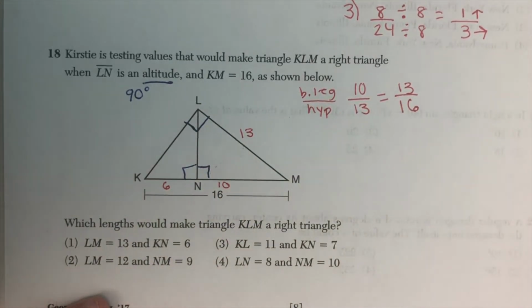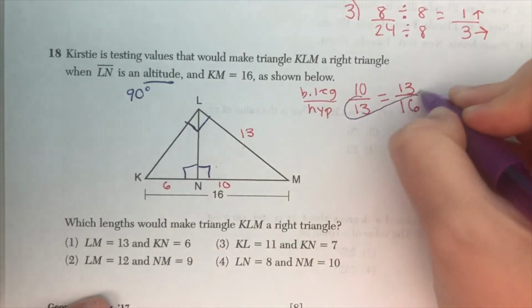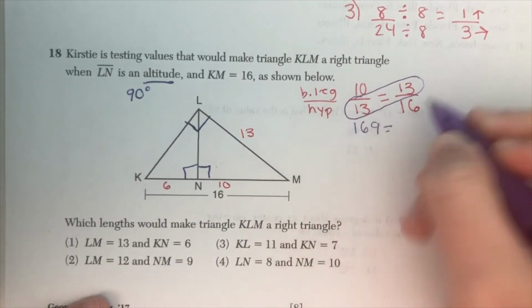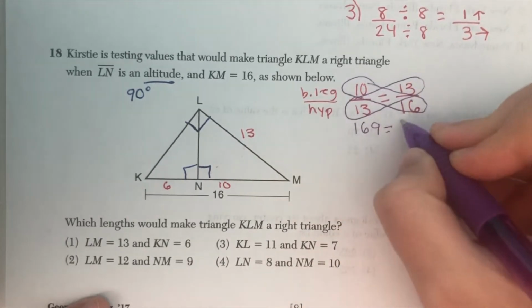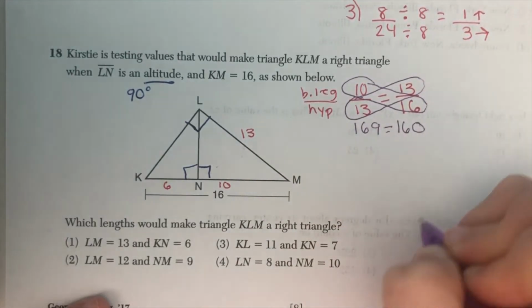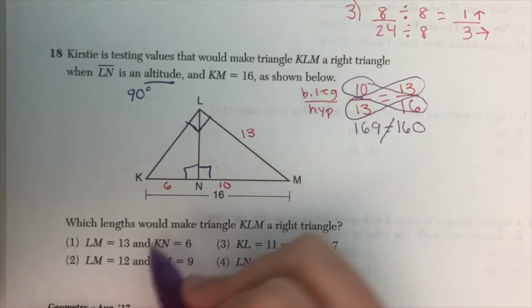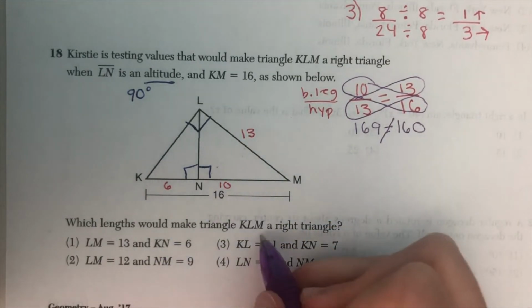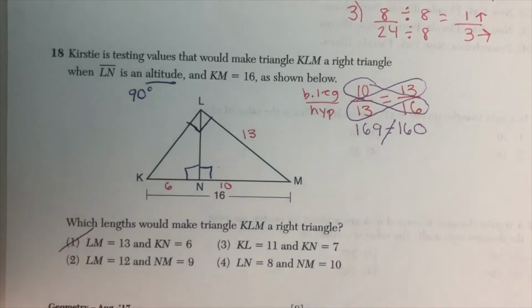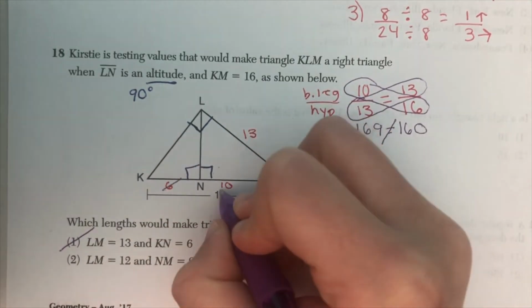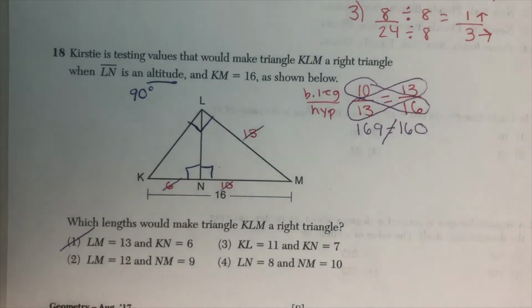So now we are going to cross multiply. 13 times 13 gives me 169. And 10 times 16 gives me 160. These values do not equal each other, so these numbers don't make KLM a right triangle. So we know choice 1 is not right. Okay, so I'm going to cross off these numbers, and I'm going to try the next numbers.